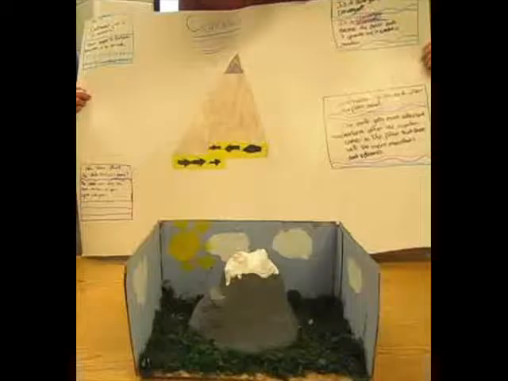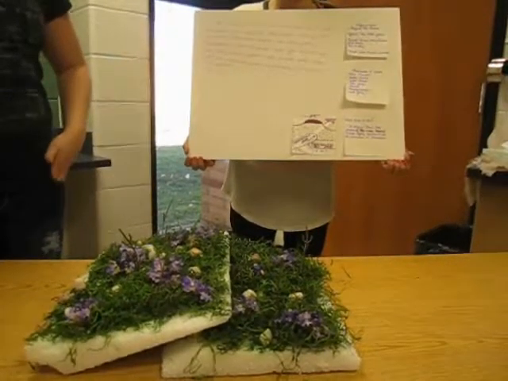It's only continental. We made it from clay, paint, fake grass, and a cardboard box. The steps we took is we formed the clay, painted it, put it in the box with all of the fake grass, and painted the box. And then we made the board.